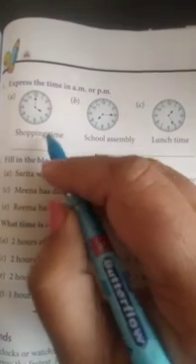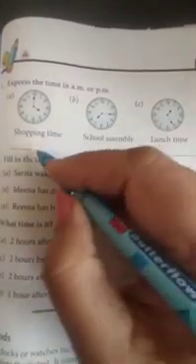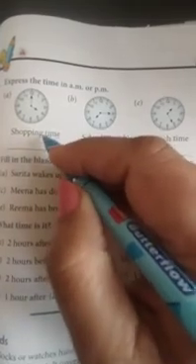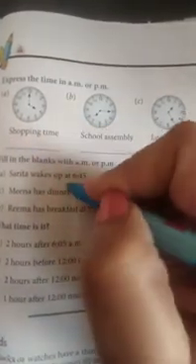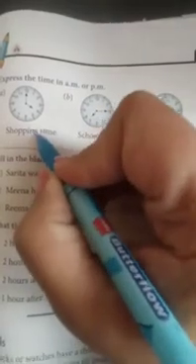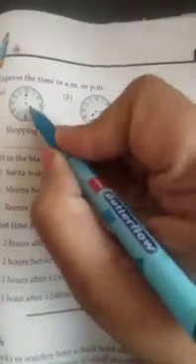Now in exercise 10.2 we have to express the time in AM or PM. They have written the time and the activity, and we have to write only AM or PM with the time according to the given activity. Like here they have given 4 o'clock, but it's written shopping time.